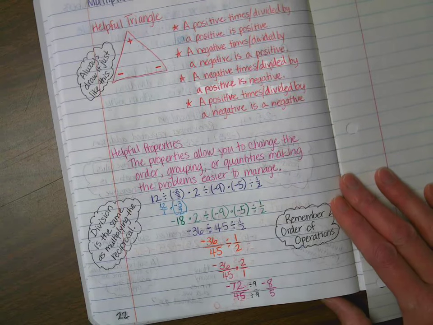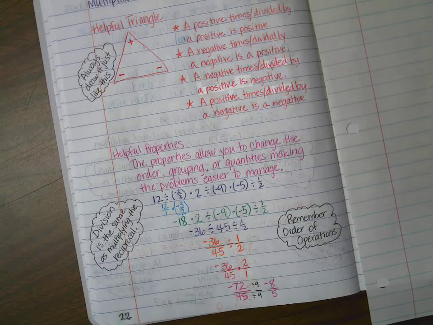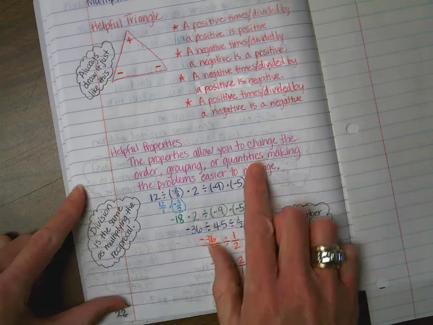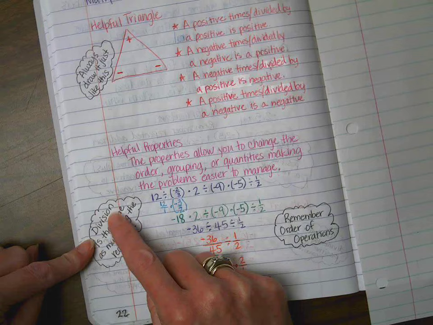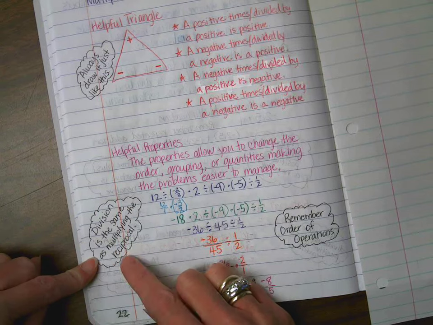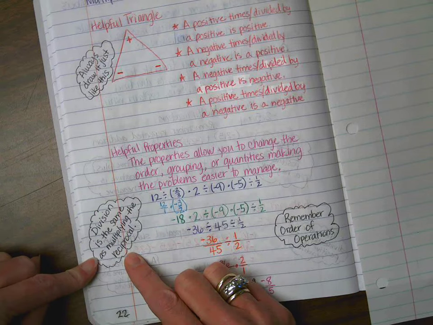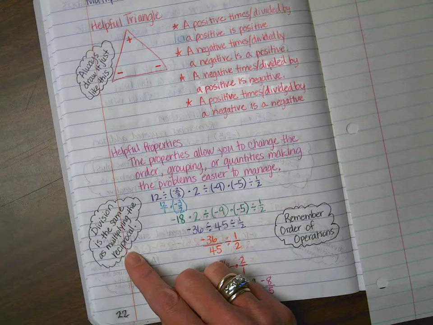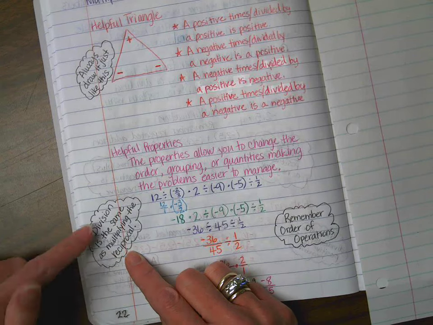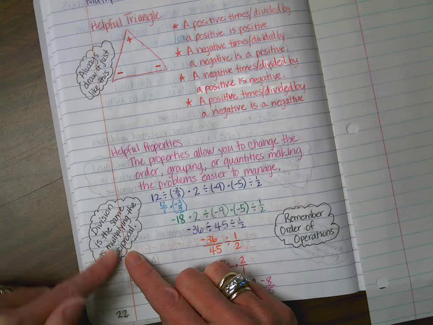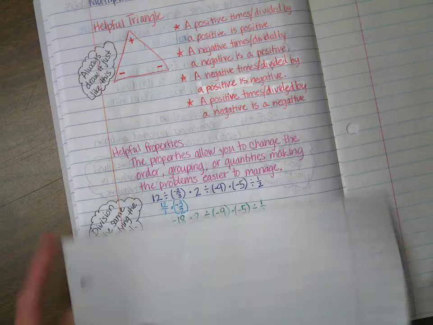Okay? So one that I want to go over really quickly because I think you're pretty solid with the commutative, and I know you're pretty solid with the associative. The associative is when you get to change your groups with your parentheses. This quantities idea is the one I want you to know: division is the same as multiplying by the reciprocal. Okay? Now some of you are going, okay, I know a reciprocal is when you take the denominator and the numerator and you flip them, right? So that's the reciprocal. And when you do that, you're actually making your division problem into a multiplication problem. And I'll show you how this works.